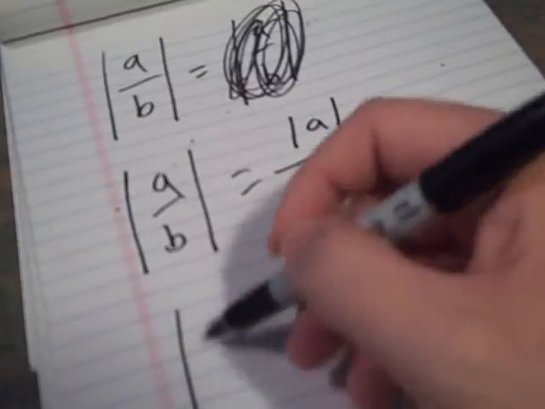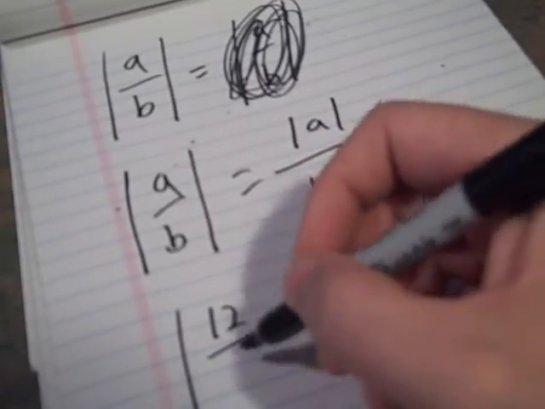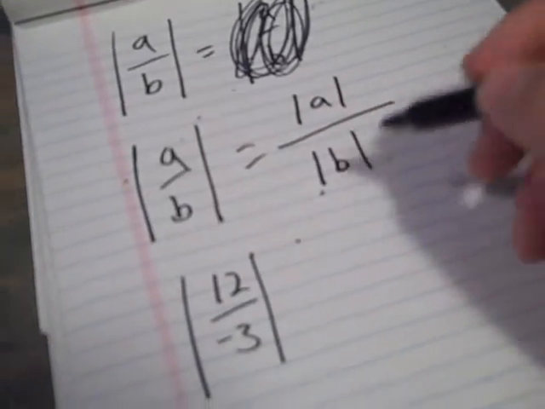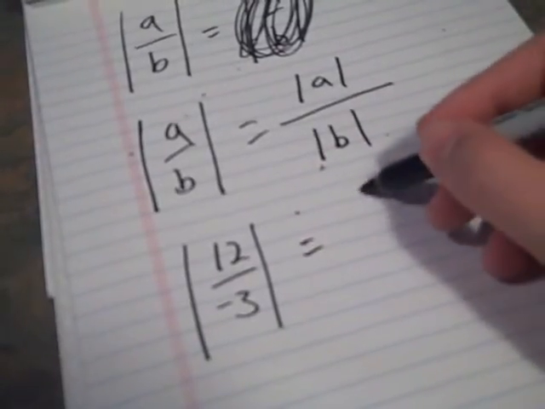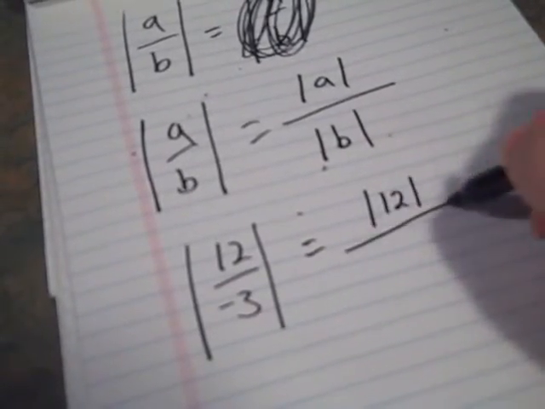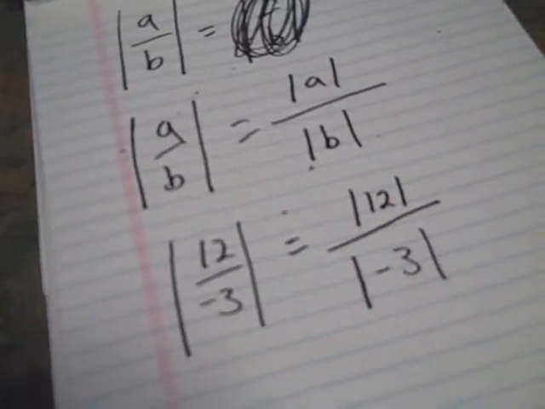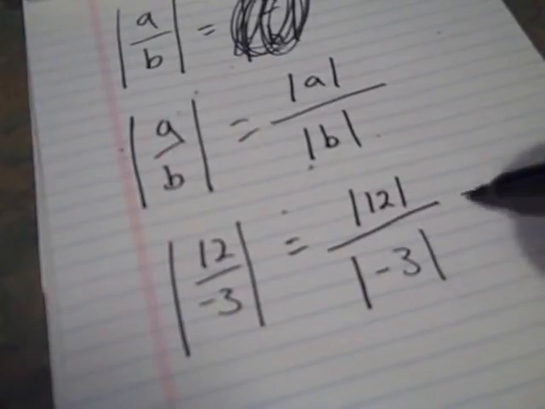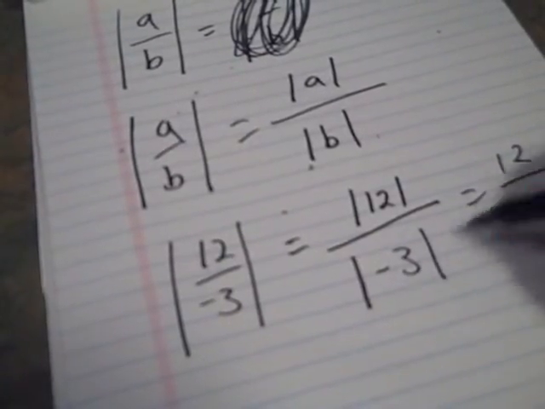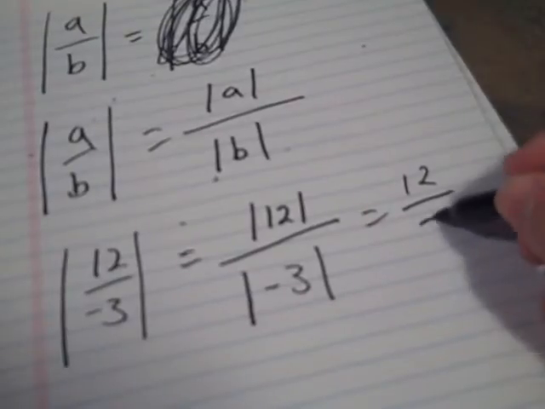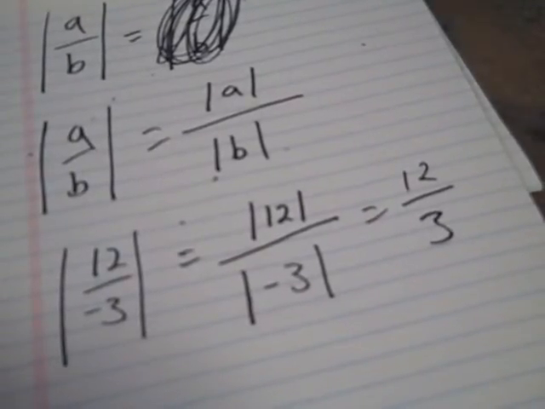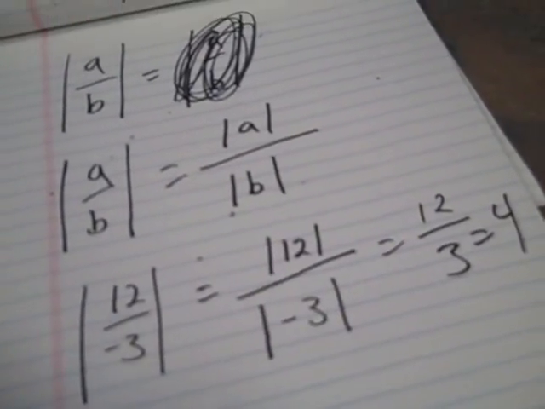It's important. Let's try this here. Absolute value of 12 over negative 3. Well, then we're going to take the absolute value of 12 over the absolute value of negative 3. Right? And the absolute value of 12 is 12. The absolute value of negative 3 is 3. Right? So that's 4. Alright. Let's stop.